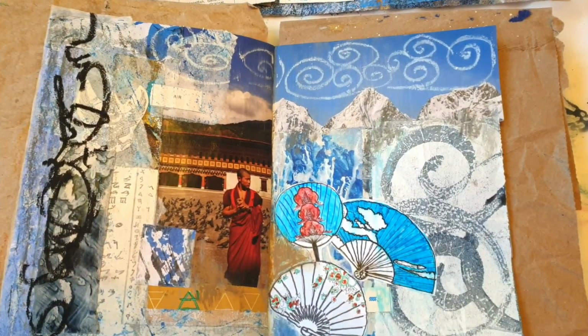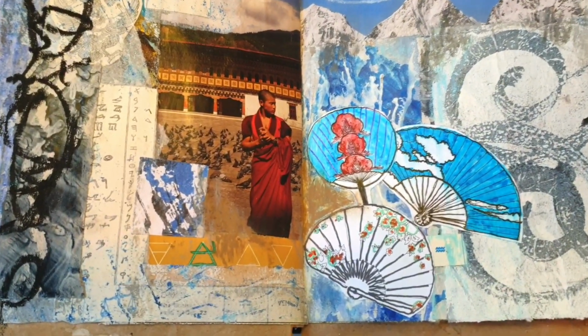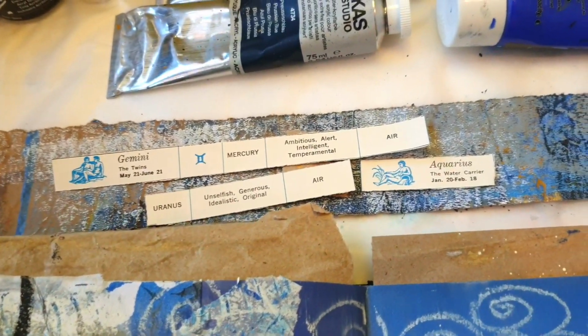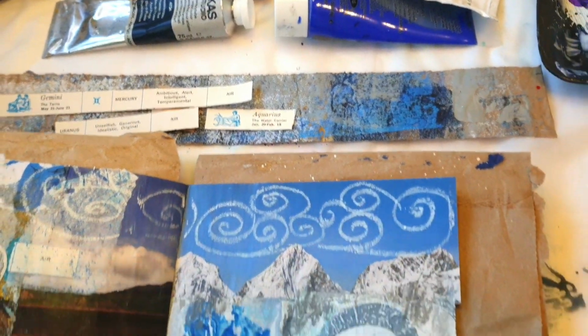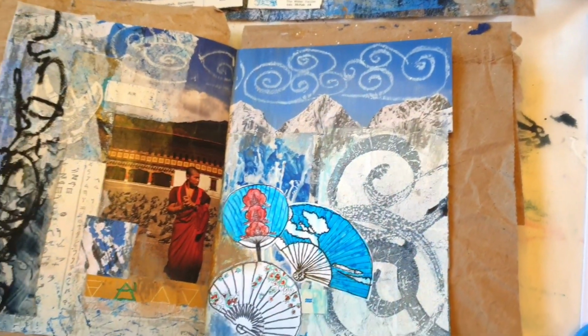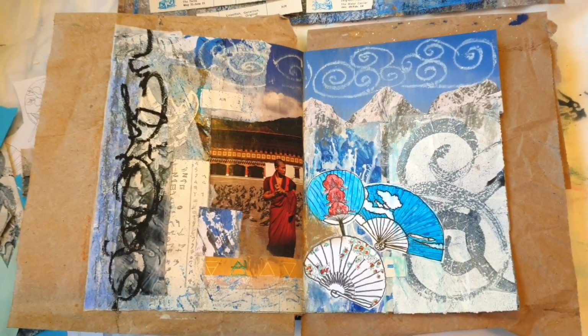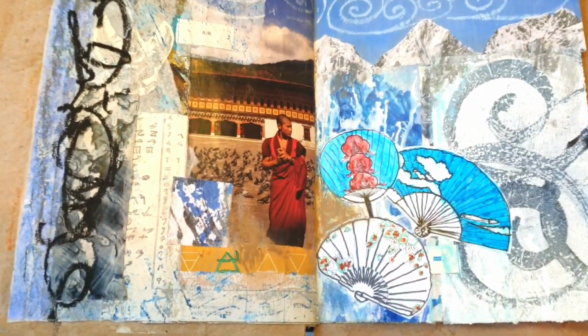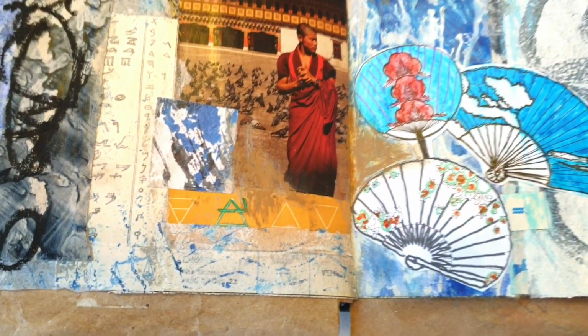And there you have it. Another page is done in our art journal. And this week we used the element of air as our inspiration for the page in our art journal. We played on our jelly plate. We created some textured papers, all inspired by the element of air, and brought this all together.